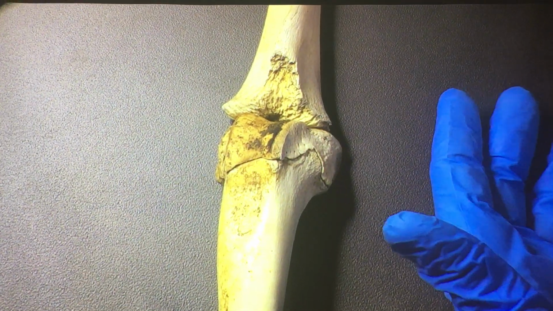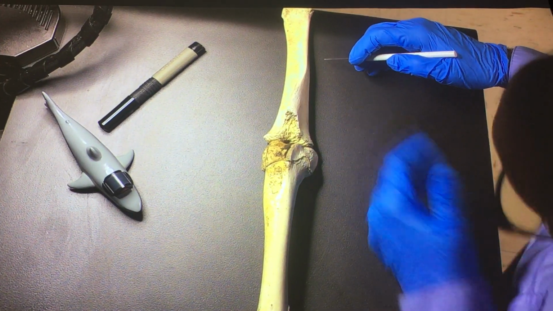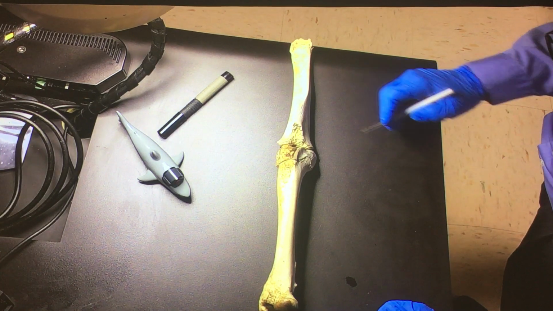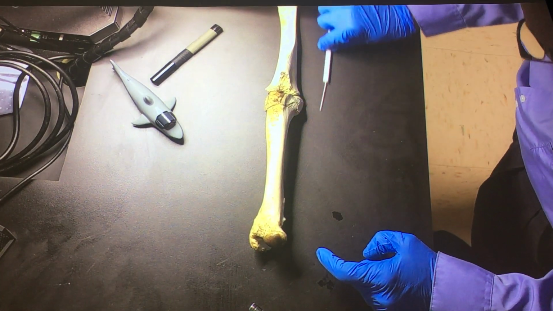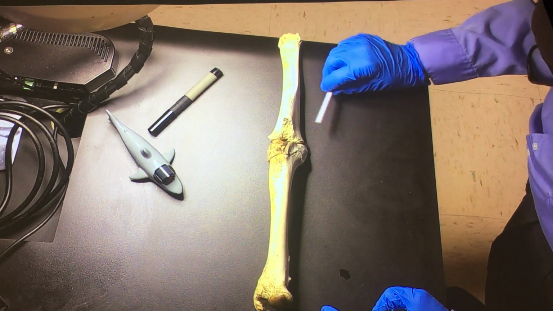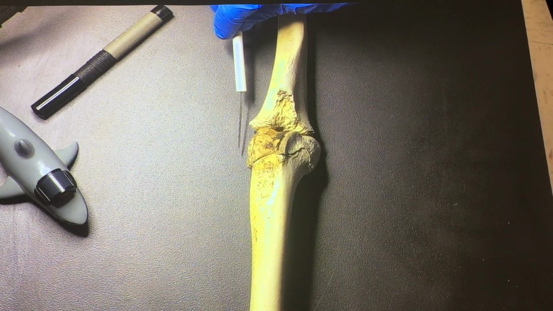Then you see the term lateral versus medial, right? Medial means along the midline, lateral means the side. Well, here's the head. Here's the head of the femur. So our midline is right along here. So this condyle is medial, and this one is lateral.